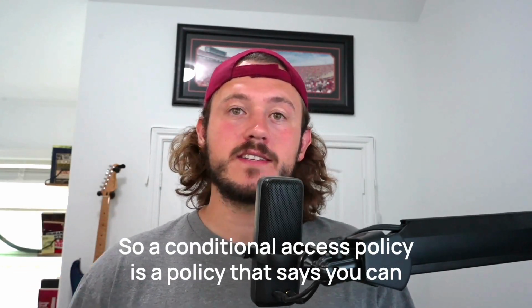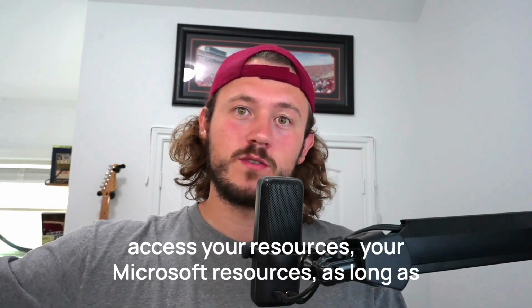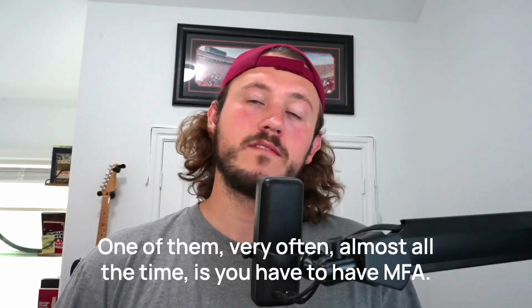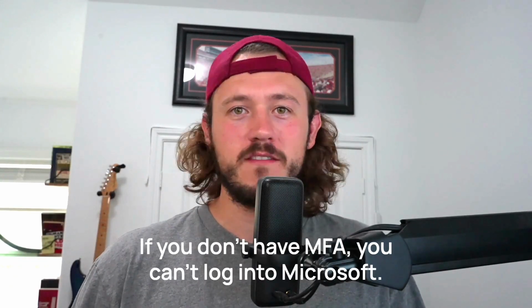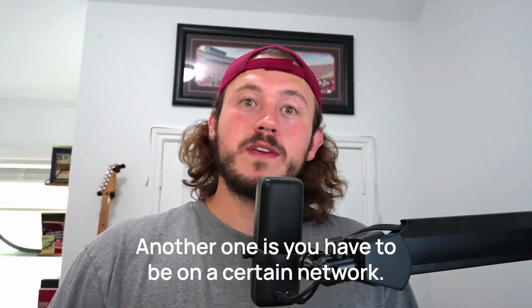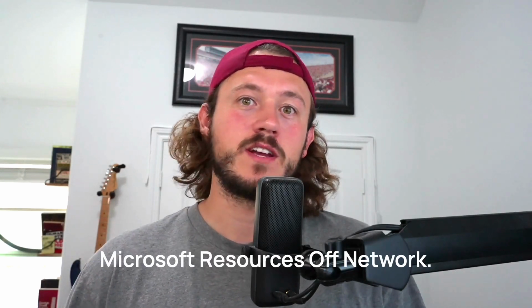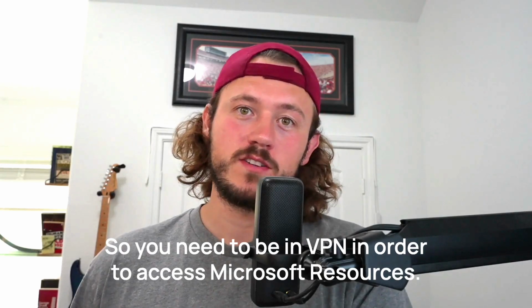So a conditional access policy is a policy that says you can access your Microsoft resources as long as you meet certain conditions. What are these conditions? One of them, very often, almost all the time, is you have to have MFA. If you don't have MFA, you can't log into Microsoft. Another one is you have to be on a certain network sometimes in order to access resources. You can't access Microsoft resources off network, okay? So you need to be in VPN in order to access Microsoft resources.